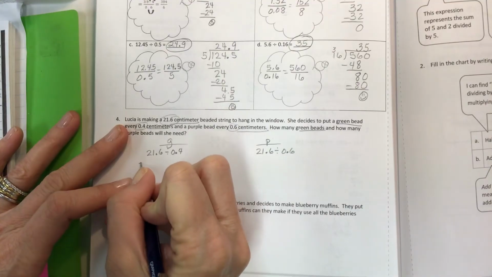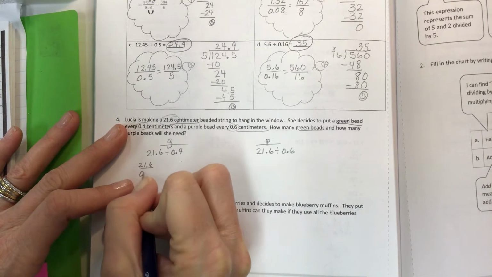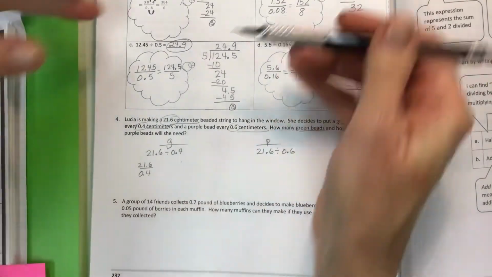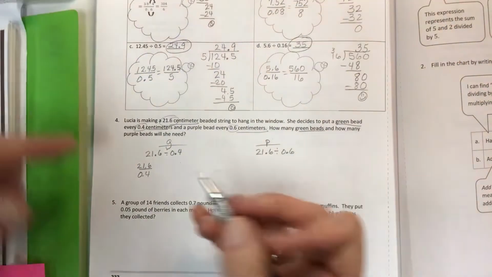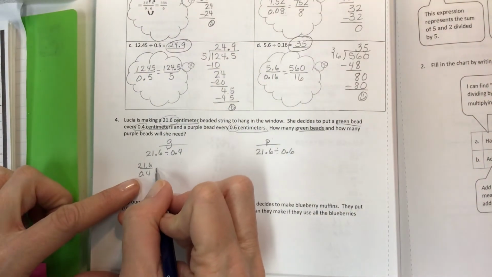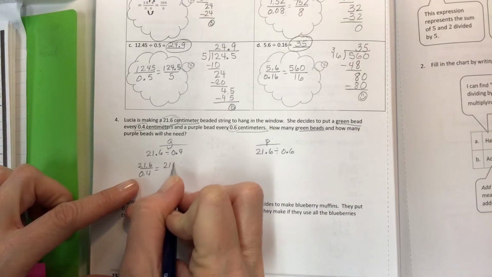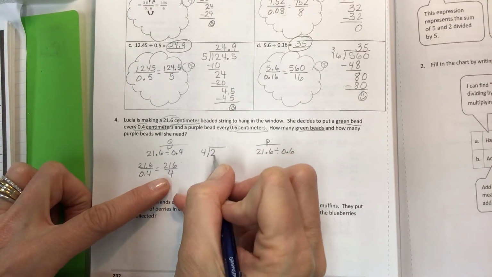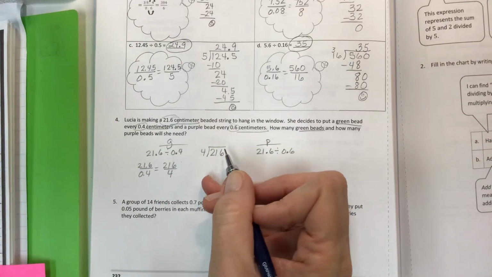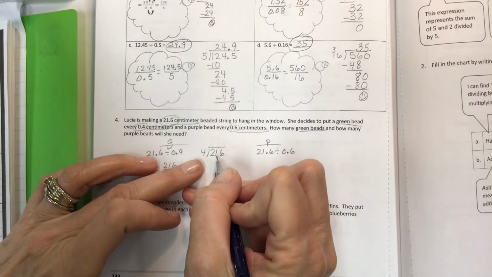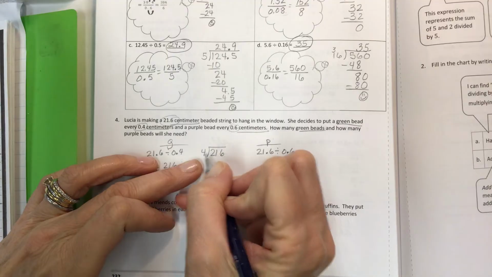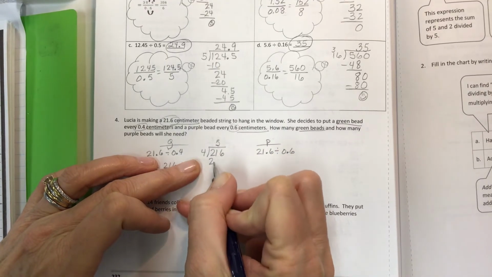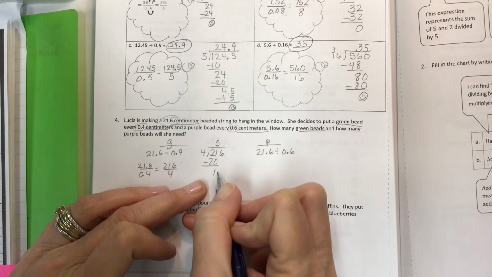So this is going to look like this one. And if we're using this strategy from up above, then I don't need to put times 10 tenths to know that 216 divided by 4 is where I'm going. 21 divided by 4 is 5, because 5 times 4 is 20 with 1 left over.